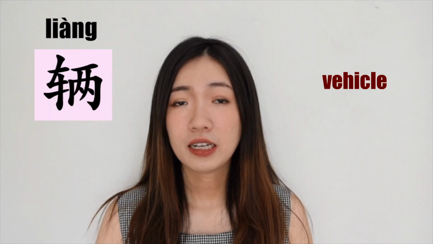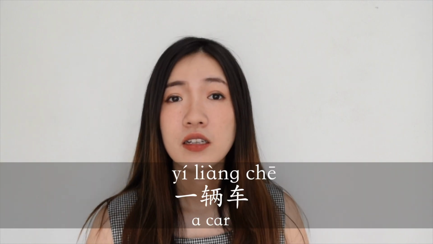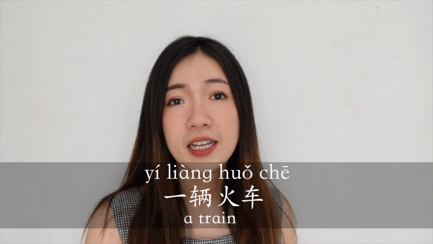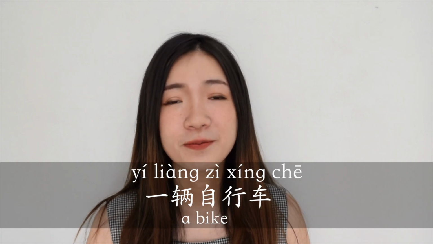Number 8. 辆. 辆 is the measure word for vehicles. So you can say 一辆车, 一辆火车, 一辆自行车.